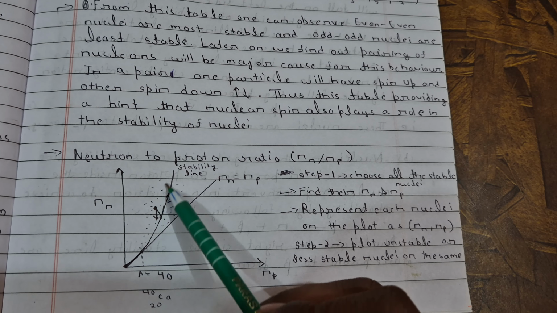So how can these unstable nuclei achieve this stability line? See, for the left hand side you will say the number of neutrons is greater and protons are fewer, and on the right side you will see that the number of protons will dominate as compared to the number of neutrons, and here neutrons will dominate as compared to protons. So how can they achieve this stability line?